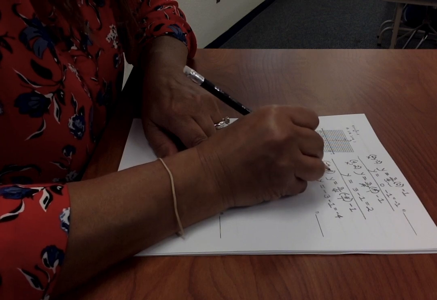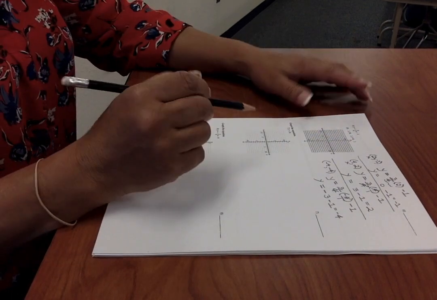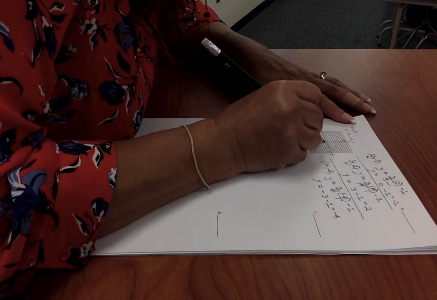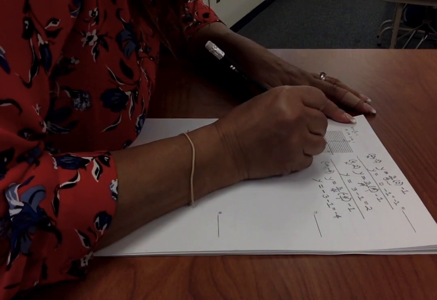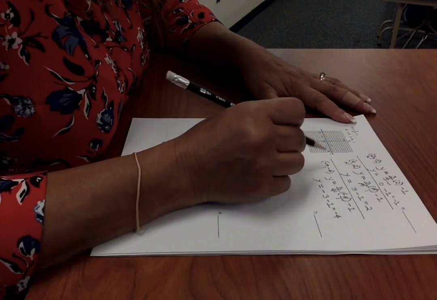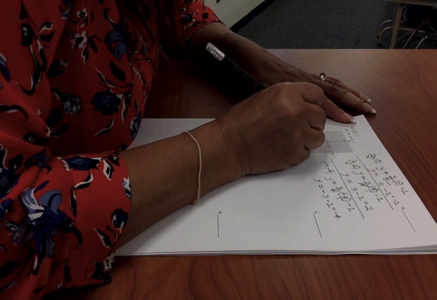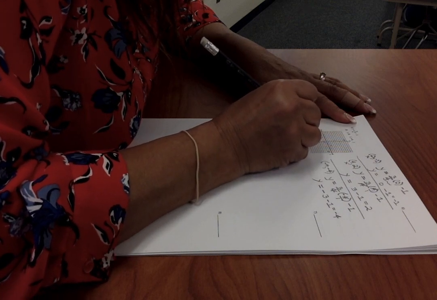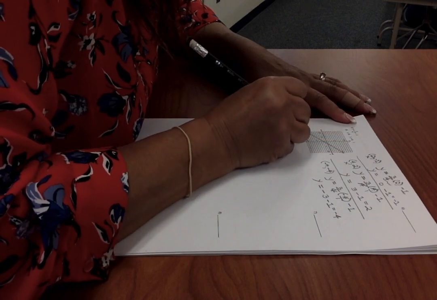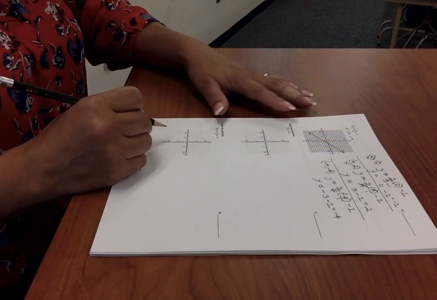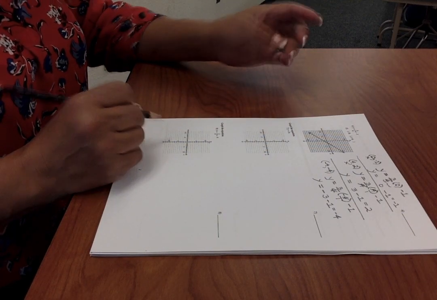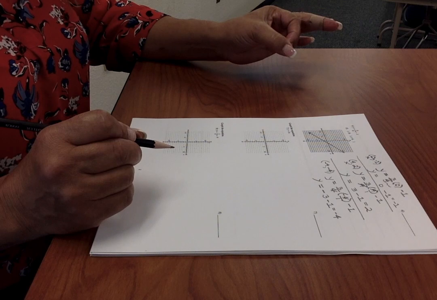And then don't forget, like we did for number 5, to create a graph from these points. So it's 0, -1, and then it's 4, 2. And then it's -4, -4. And then just connect them. That's number 6.